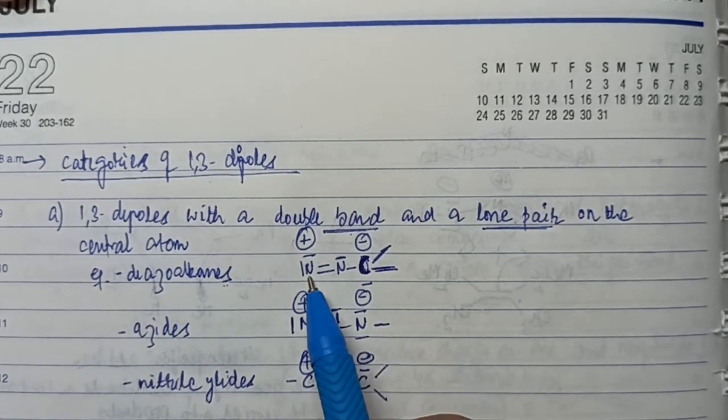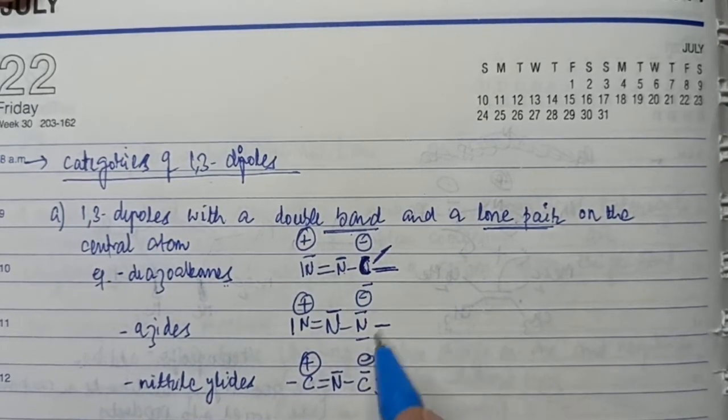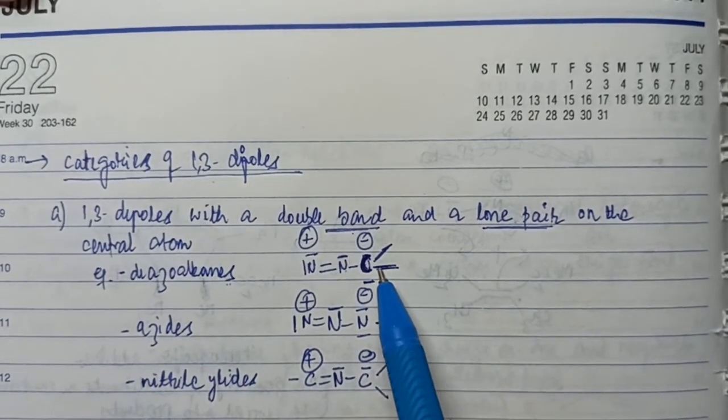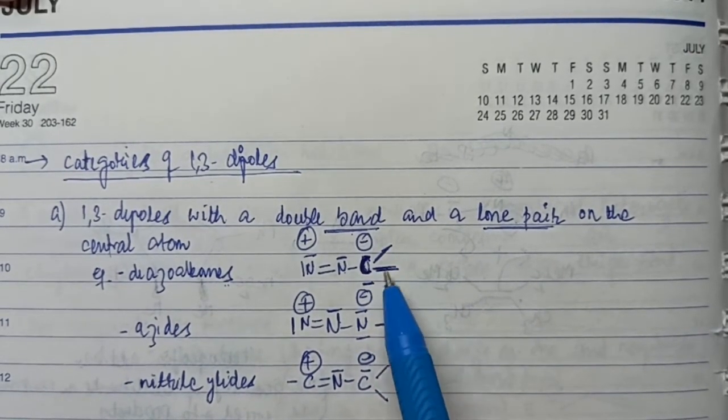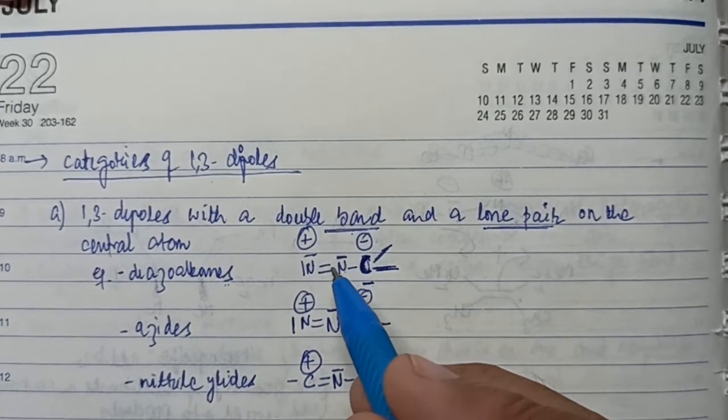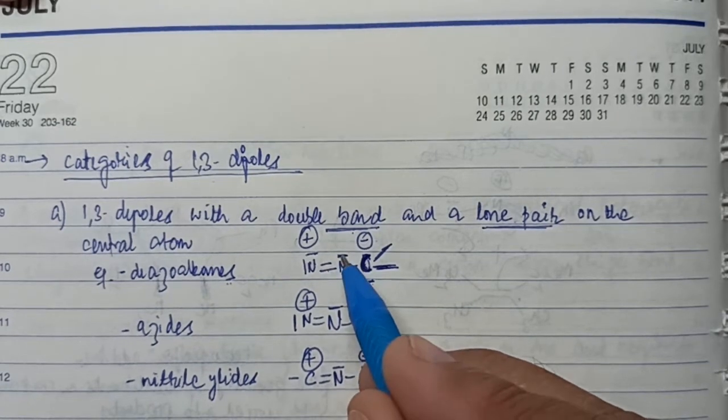Diazoalkane would have a nitrogen-nitrogen bond and a carbon atom. This carbon atom has a lone pair, and you can count that in this particular case carbon has 1, 2, 3 and 2, 5 electrons. Therefore, it has a negative charge. This nitrogen has 5 electrons, valency is full, 1, 2, 3 and 2, 5, no charge.